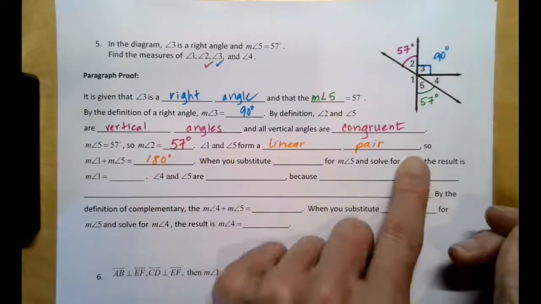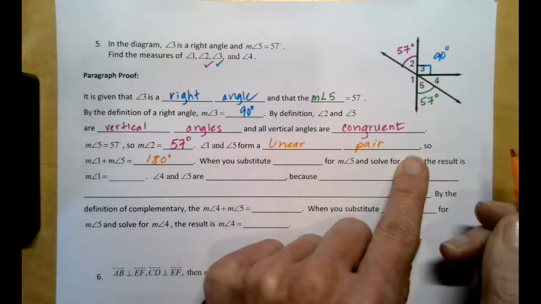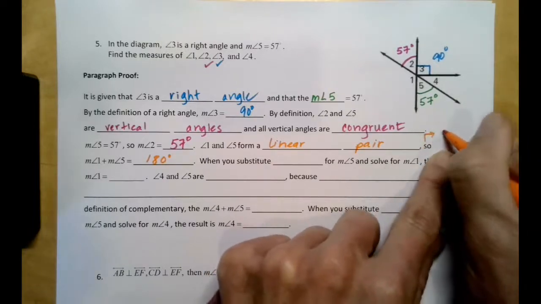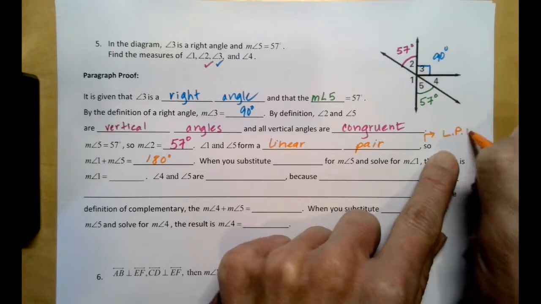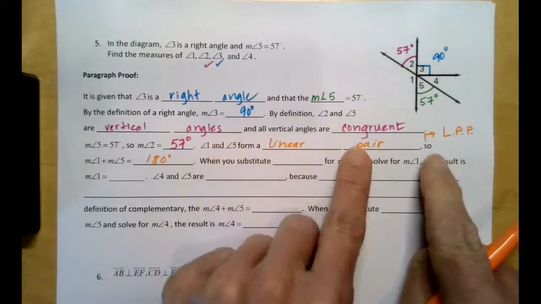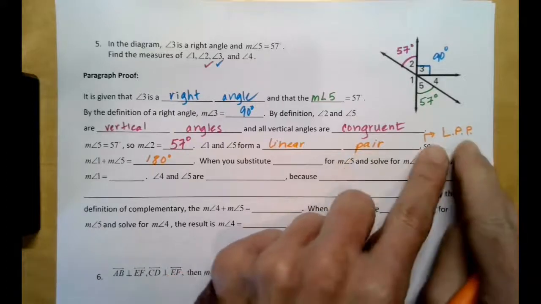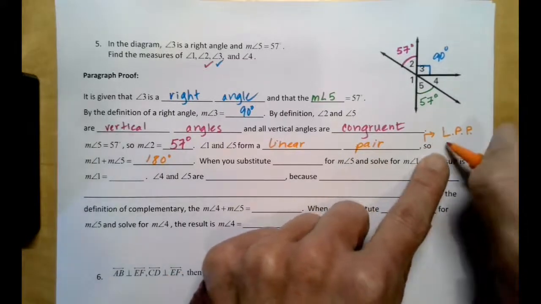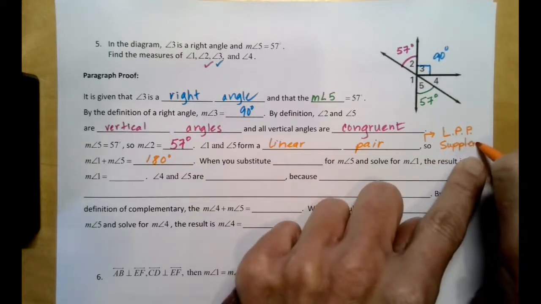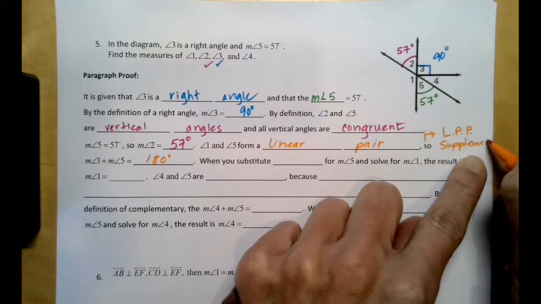Now, I might have added in another conversation. I might have had them say that by the linear pair postulate, if they're a linear pair, then they're supplementary. If they're supplementary, then they equal 180 degrees. So I might have added a few more details.